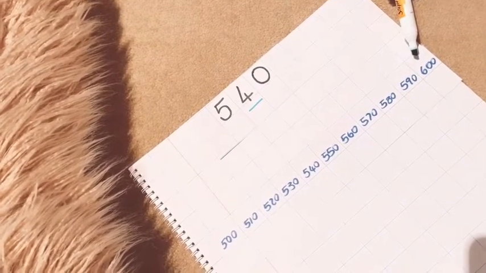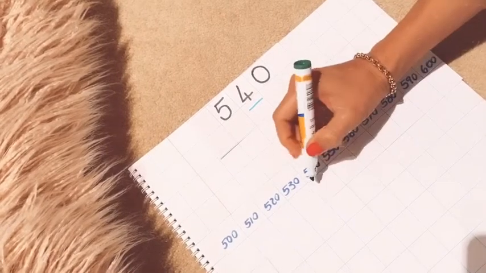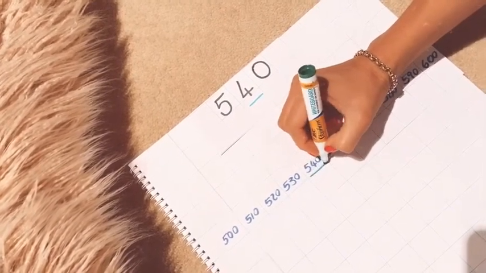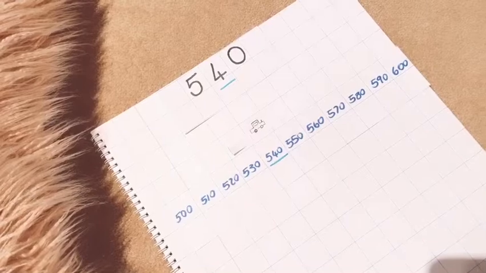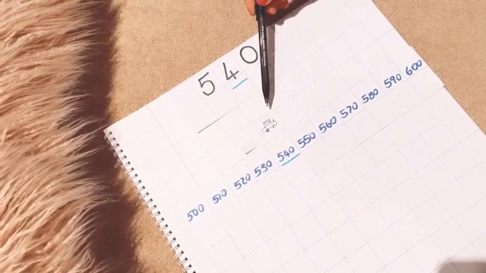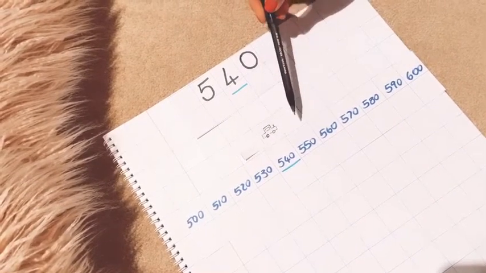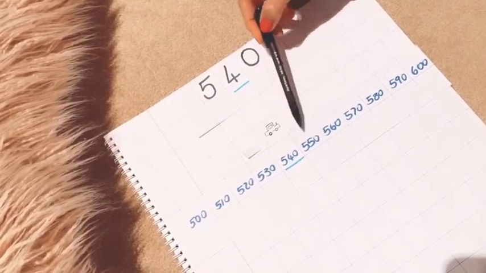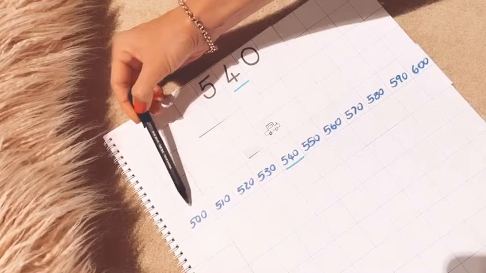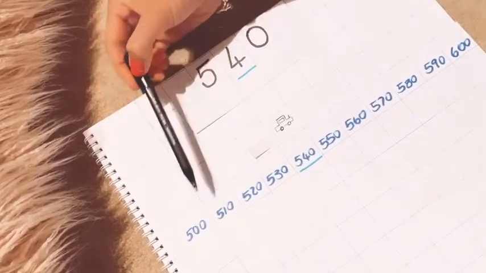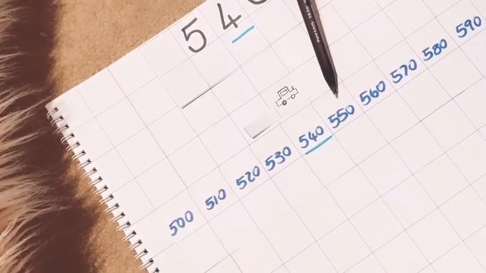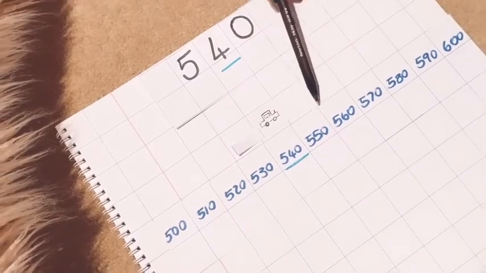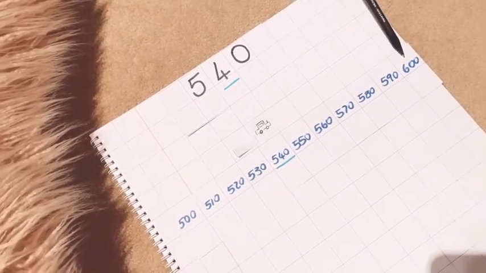Now we work out where 540 would be. Here it is, over there. Remember that we said that if our little car was driving along the road, any number before 550, it would go back down the hill to 500. But any number greater than 550, it would go towards the 600.